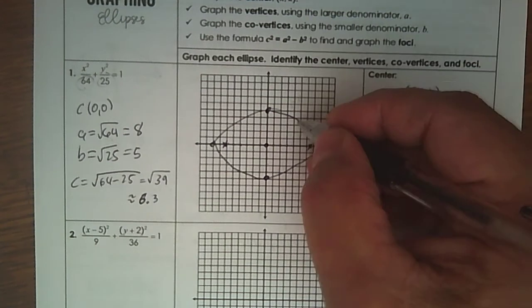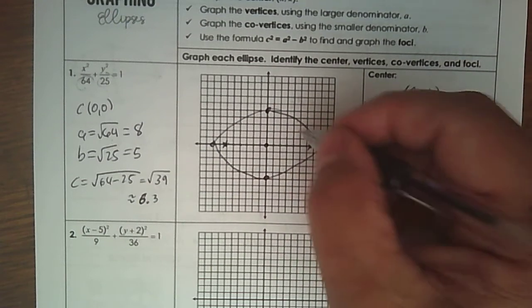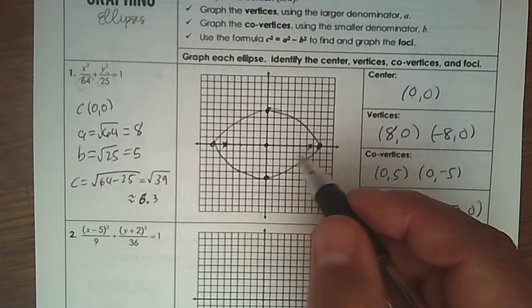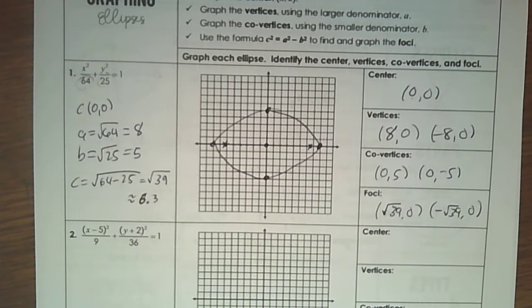So if I take any point on this ellipse and measure the distance to both foci from that point, when I add up those distances, if I took another point, it would be the same thing. The sum of those distances will be exactly the same always. Hey, you did your first ellipse ever. I'm really proud of you.